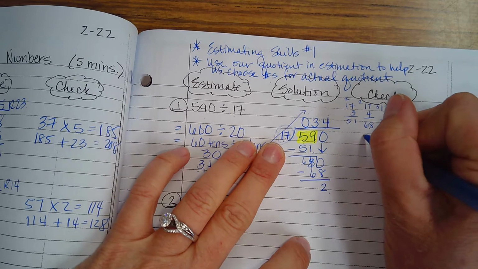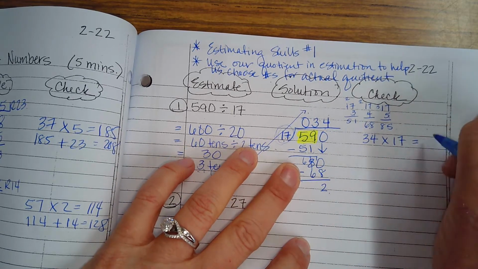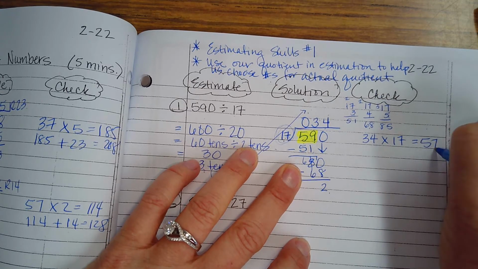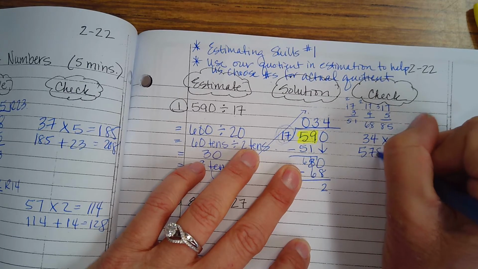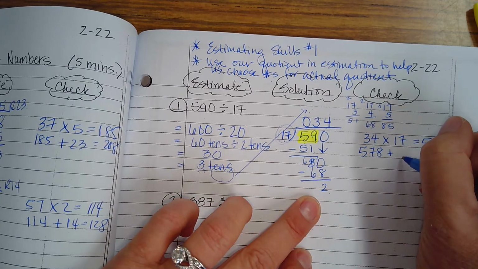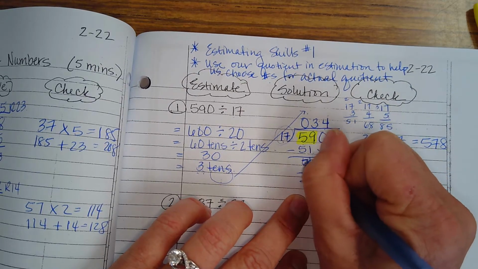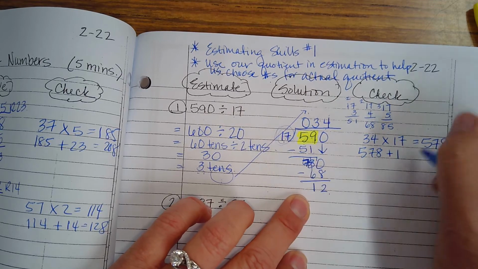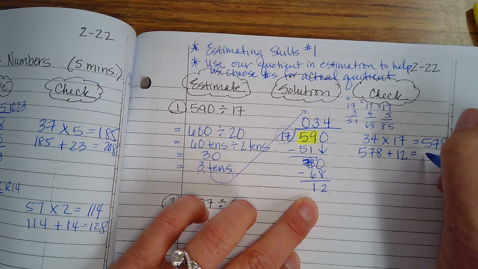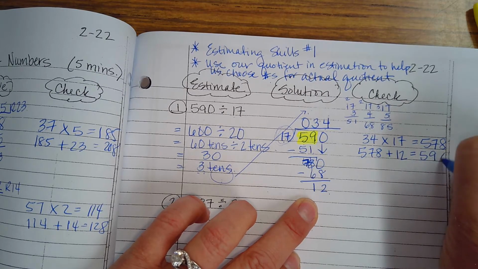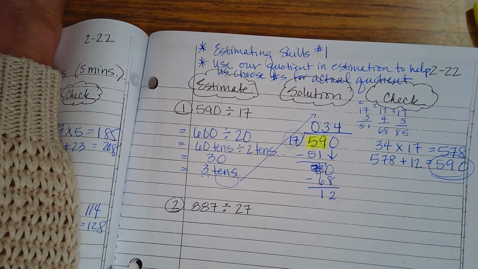So now we're going to go 34 times 17, which is going to give us 578. And then we're going to go 578 plus 12. Oh, wait, I forgot to bring down the 1. Whoops, 7. So it's remainder 12. It's going to take us right back to 590. And we knew it would take us all the way back.